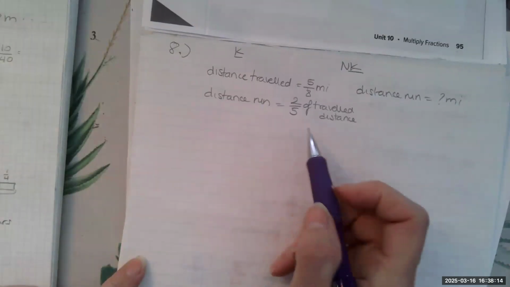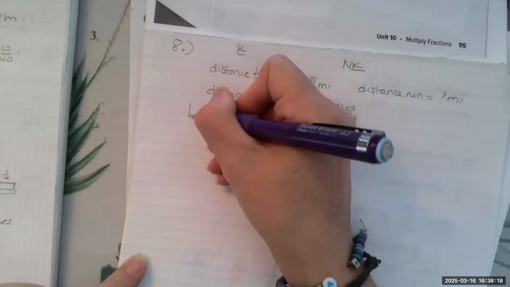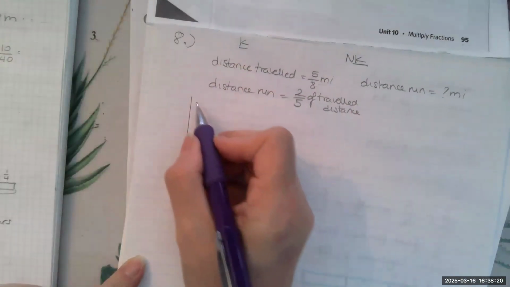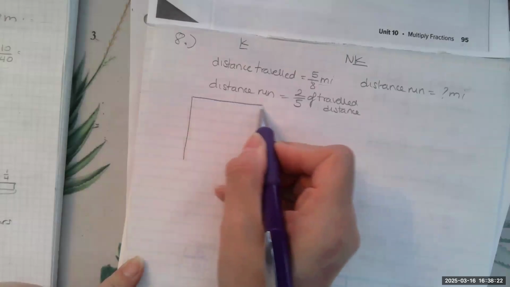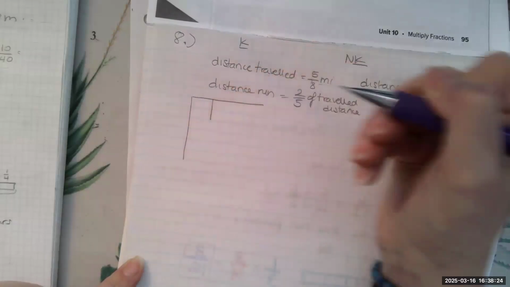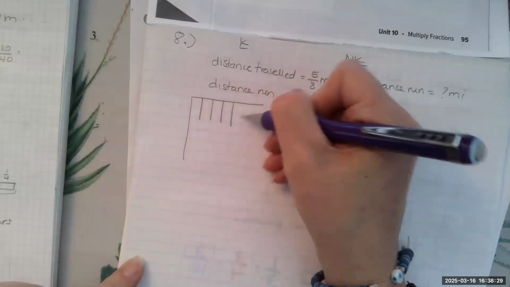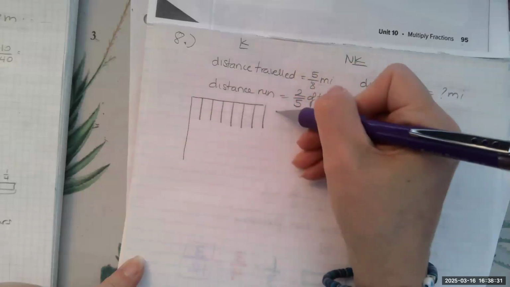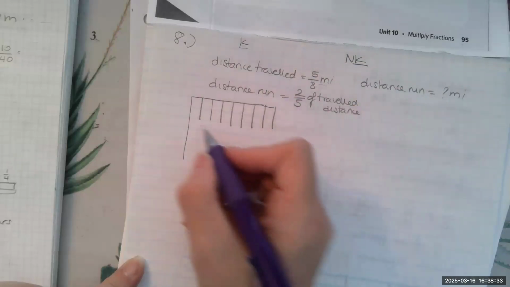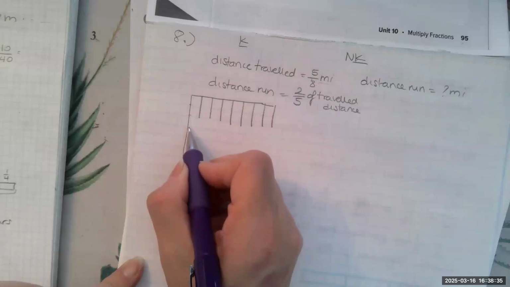So we're going to divide 1 mile into 8 parts. 1, 2, 3, 4, 5, 6, 7, and 8. And we're also going to do 5 over here. 1, 2, 3, 4, 5.